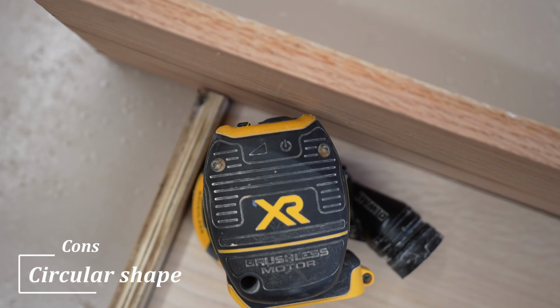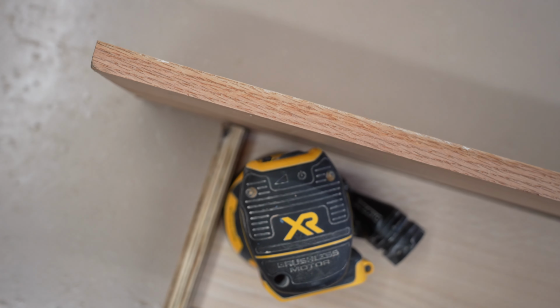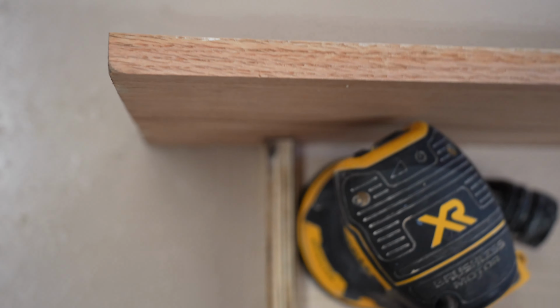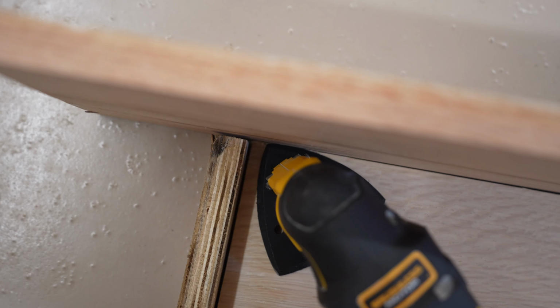The only real con is the shape of the sanding disc. Since it's a circular shape, it's not able to sand into 90-degree corners, so it will need some complementary tools. We'd recommend a multi-tool with a sanding bit or an electric sheet sander.